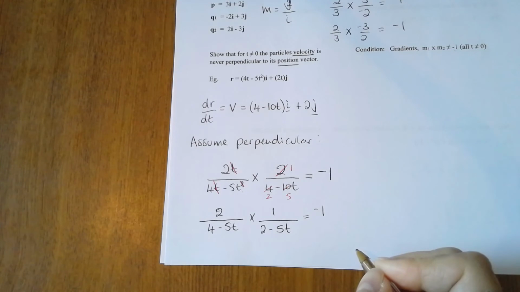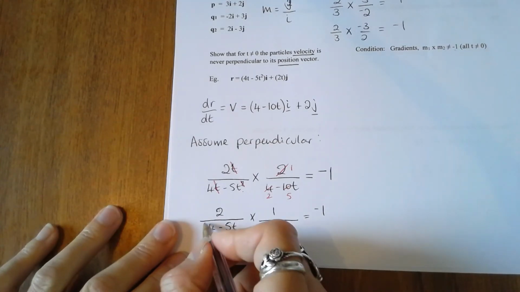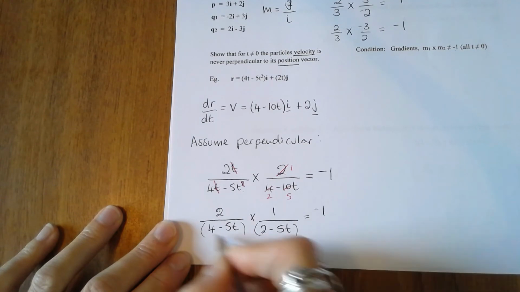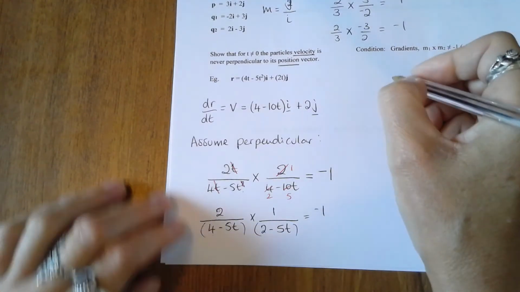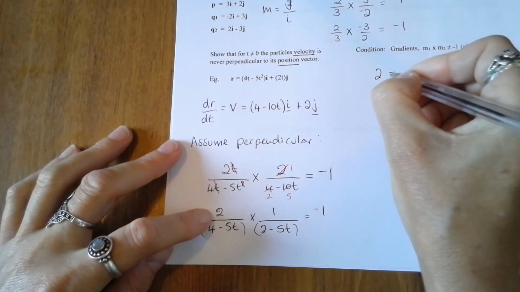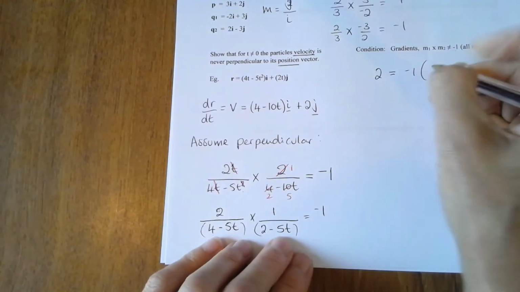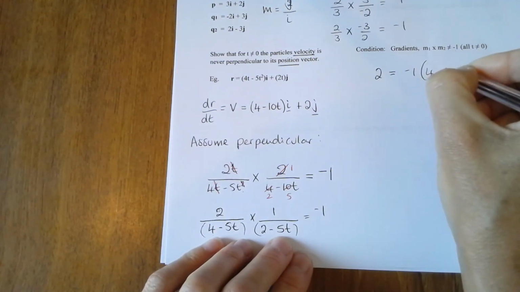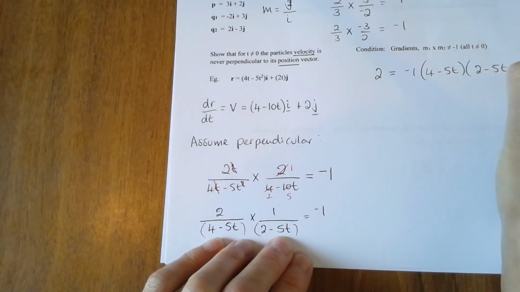And then I'm going to multiply both sides by the denominators of these. So 2 equals -1 multiplied by 4 minus 5t, 2 minus 5t.